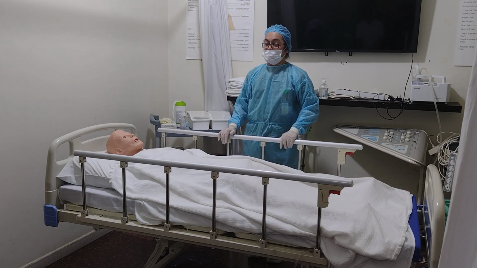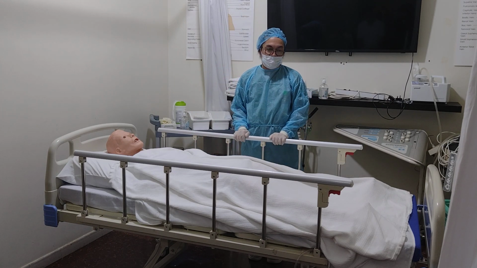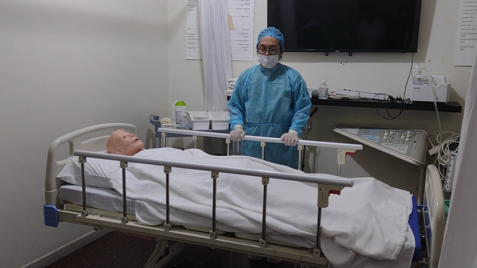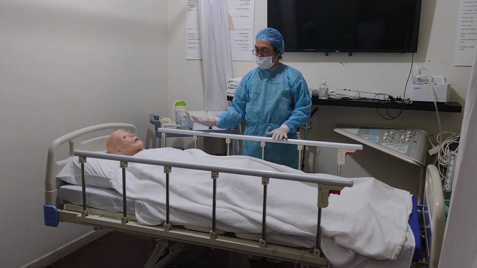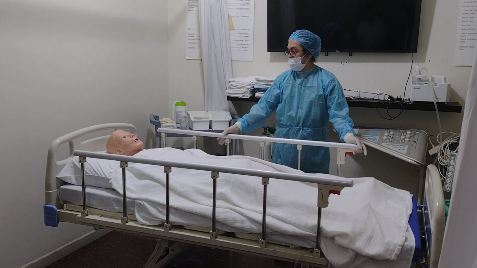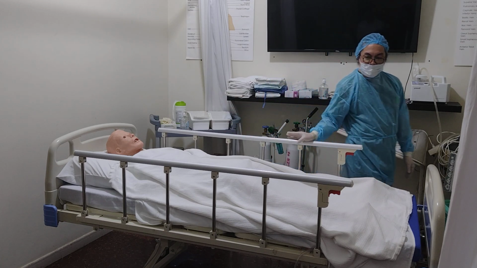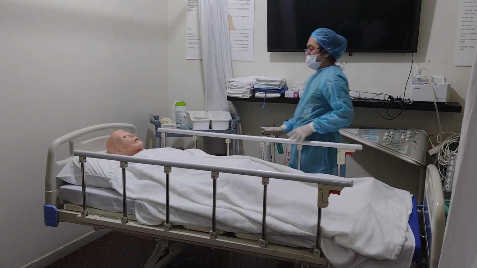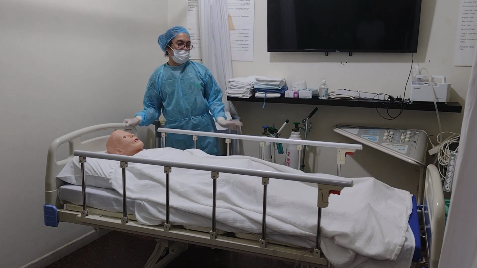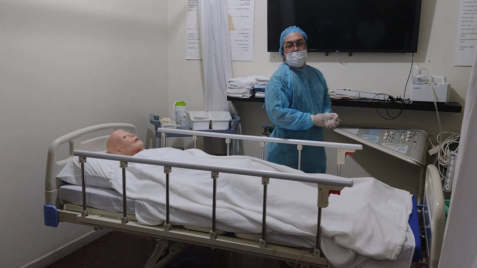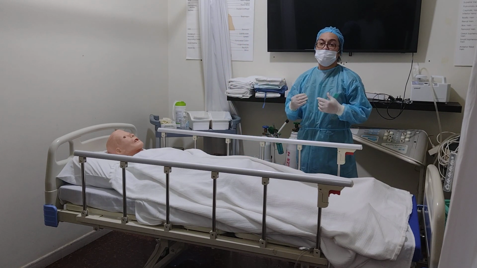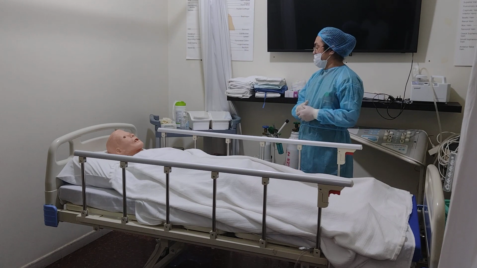As for safety, safety is a very important part because it is vital for the safety of the patient. So I have to check if the handrails are raised up and locked, and the wheels are locked. Okay, everything is okay. Now, I should ask the patient how he is, the situation of the patient.